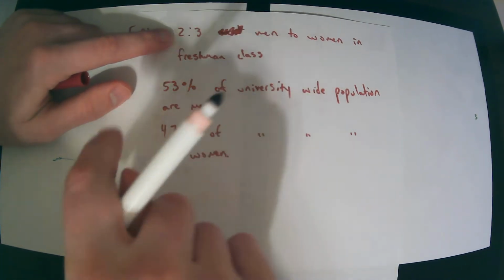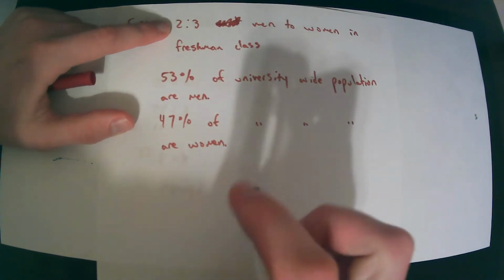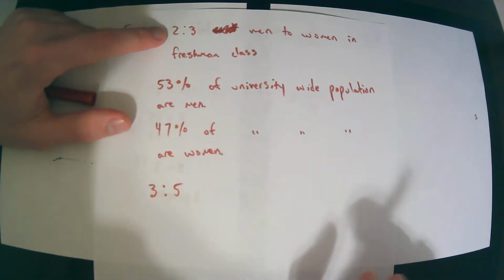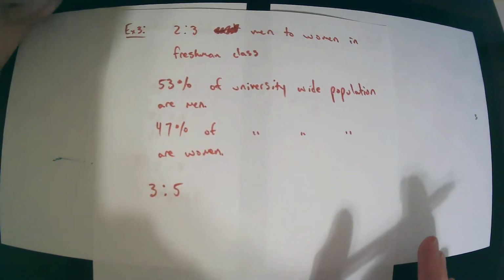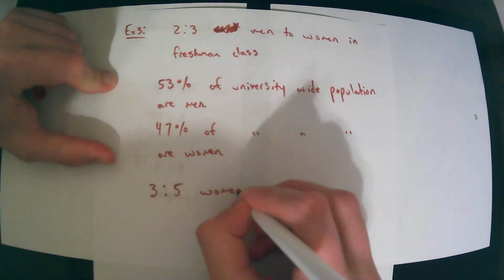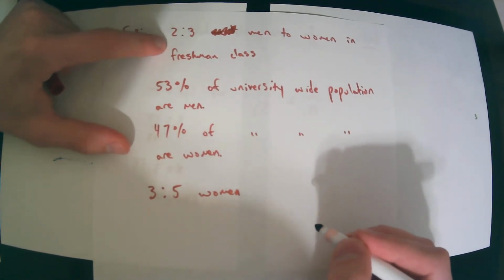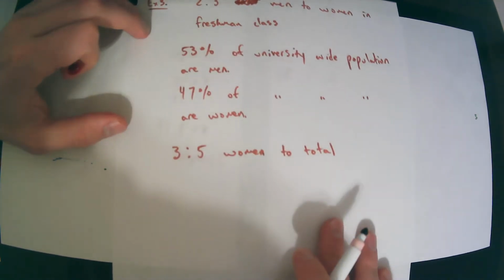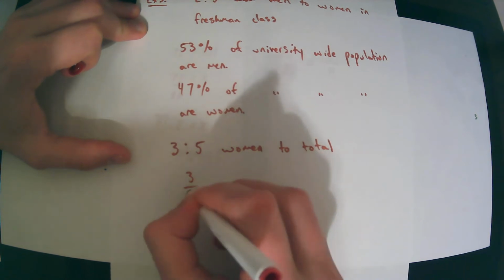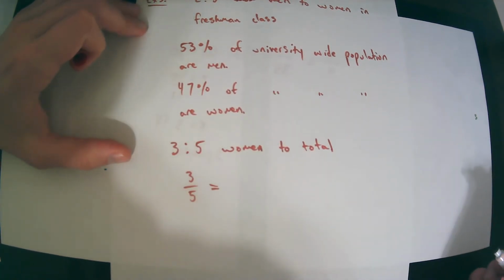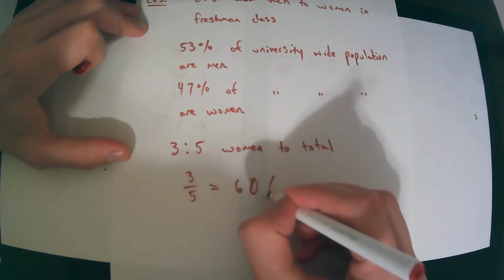We want it to be women to total, and that's going to be 3 to 5. Kind of like that vehicle problem that we did at the end of the last section, where you've got to build a new ratio to get that total, by taking the sum of these two. So that's women to total. And remember that this can be written as a fraction, 3 to 5, and every fraction can be written as a percentage. I'm going to skip the steps here and just say that's 60%.